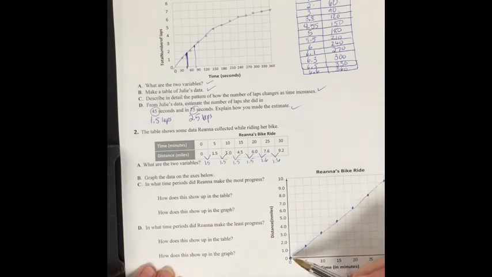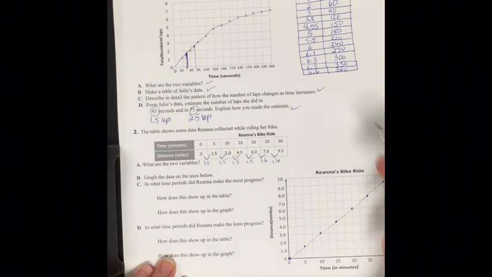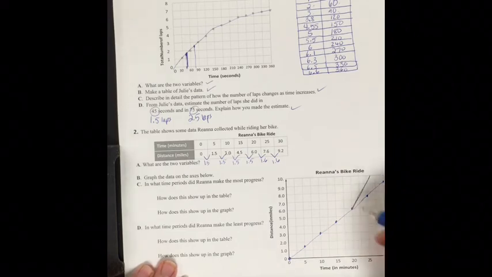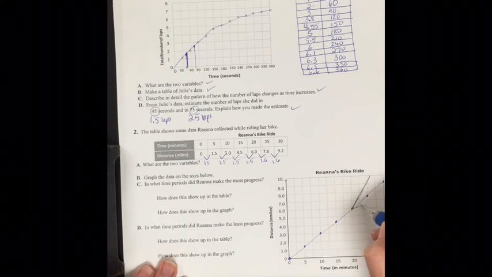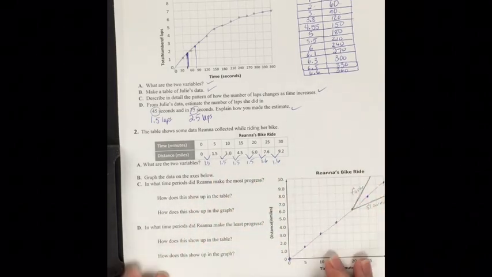I would say something along the lines of the difference is so slight that it does not show up on the graph. Now, if this had been a big difference, if she'd gone significantly faster and significantly farther within that time period, your graph would change and become a much sharper line. So you would say that the line became much steeper. If she had slowed down and gone way slower, then it would show up in the graph by being a much flatter line. So this would be slower and this would be faster. But in the actual example they gave, it's basically a straight line.